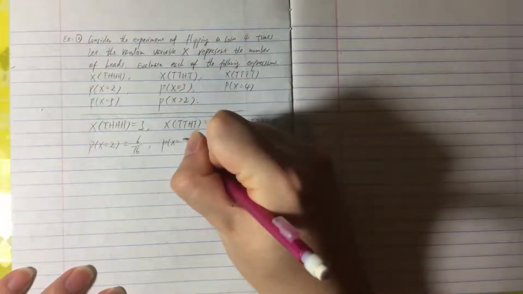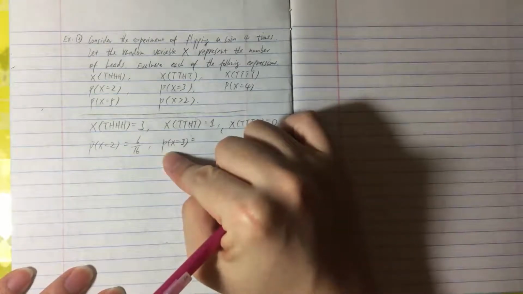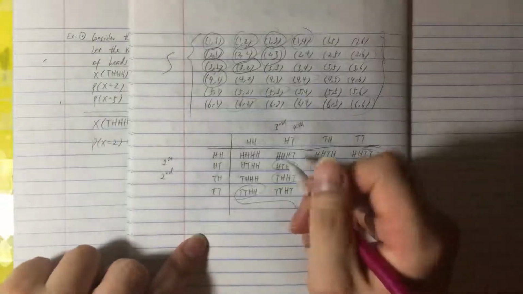What's the probability that X equals 3? X represents the number of heads.